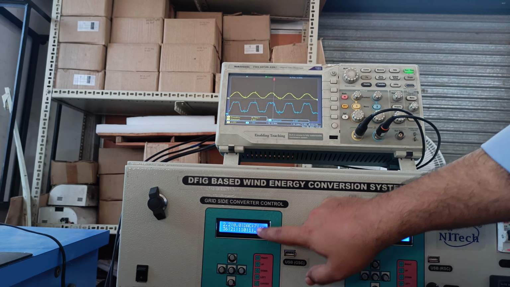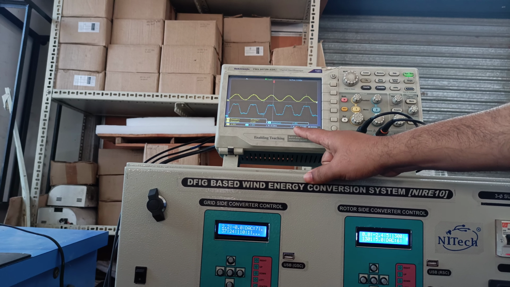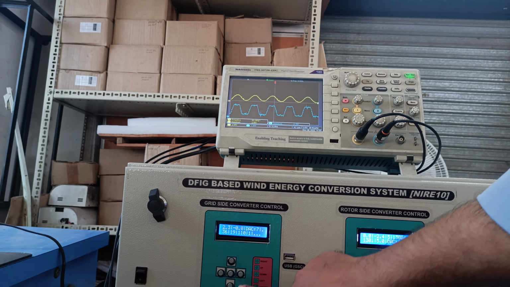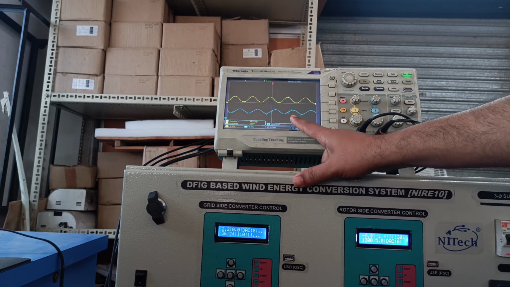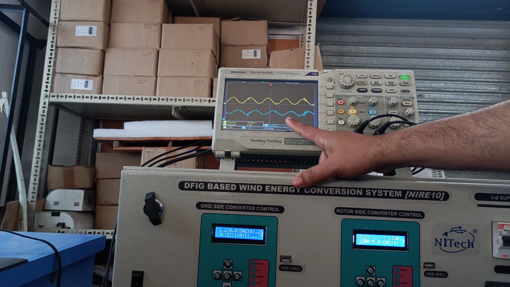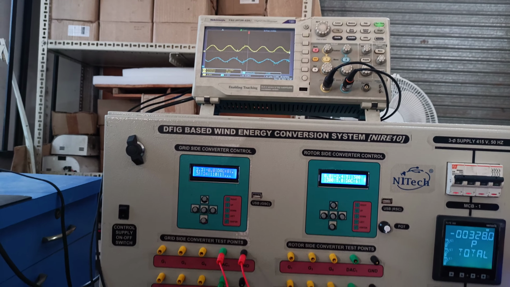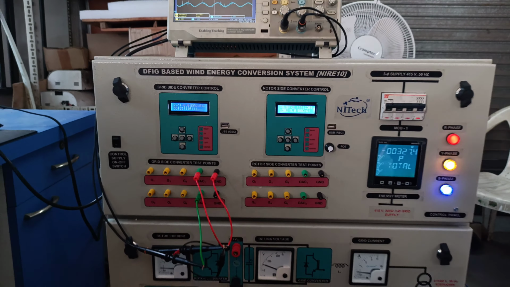At DAC 7 we observe the Va star, and lastly DAC 8 you have to observe the Ia supply. Now the experiment is done.